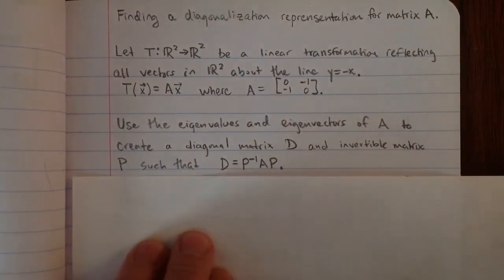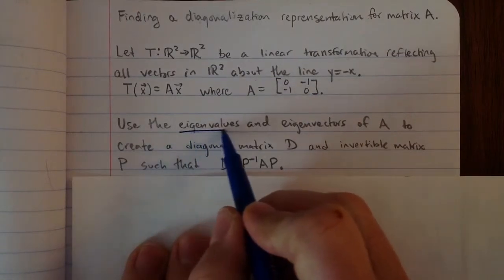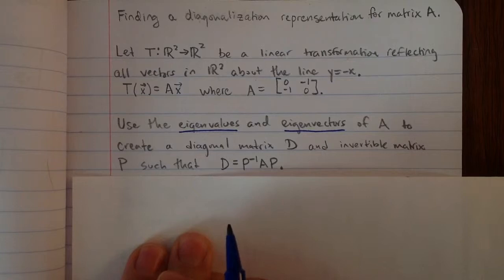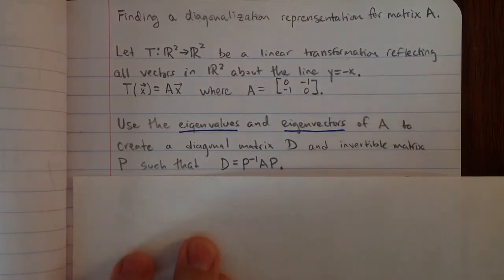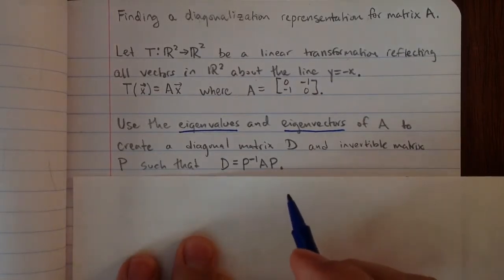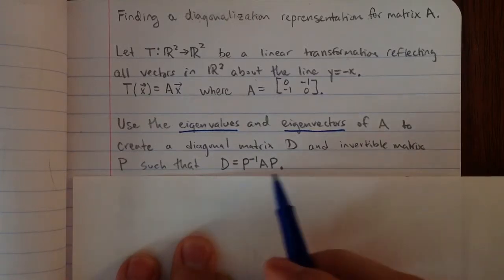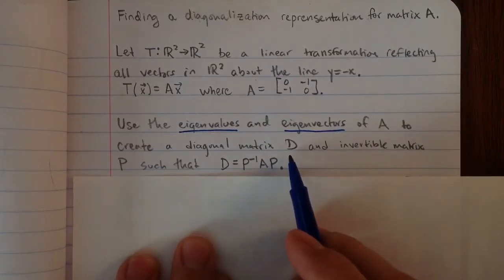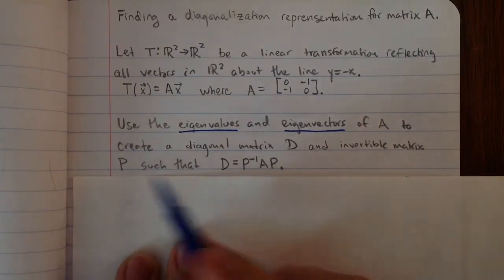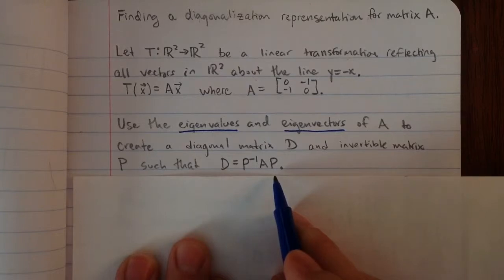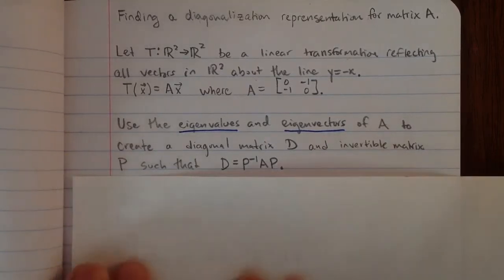So we're going to be using the idea of these eigenvalues and eigenvectors. Now that we know how to find those, we actually have a really nice theorem that helps us find that diagonalization, that diagonal representation. So to create this diagonal matrix D, we need an invertible matrix P such that D is equal to P inverse AP. That is the definition of diagonalization.